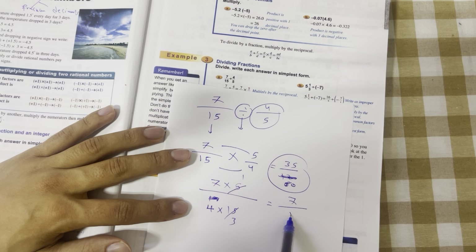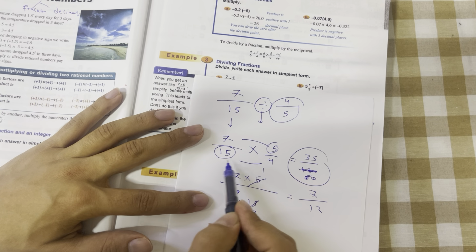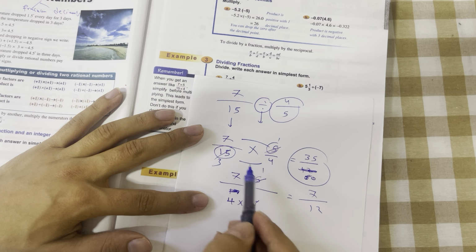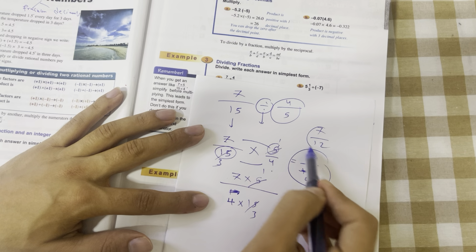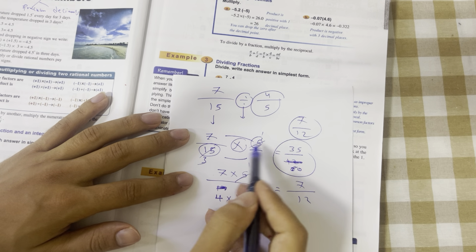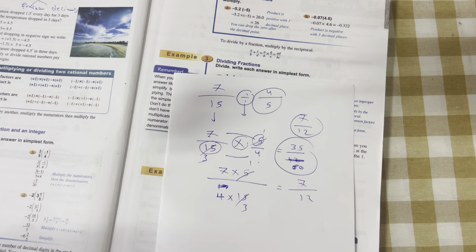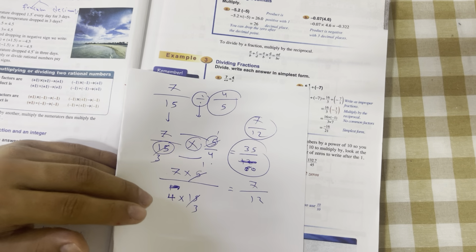So it becomes 7 over 12, or we can cancel diagonally. It becomes 3 and 1, 7 times 1 is 7, 3 times 4 is 12. I told you when we have two fractions we can cancel diagonally, if you have the same number or any common factor to cancel.